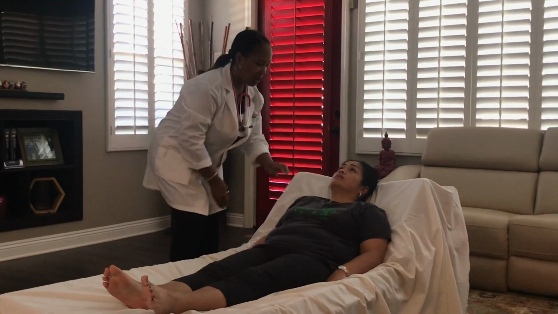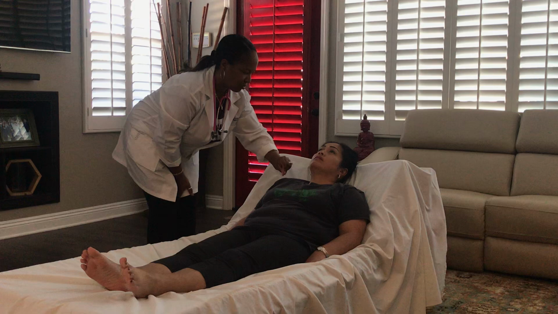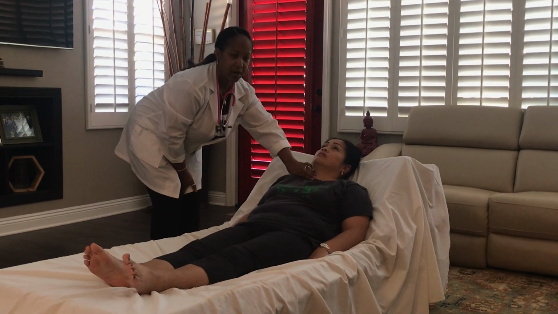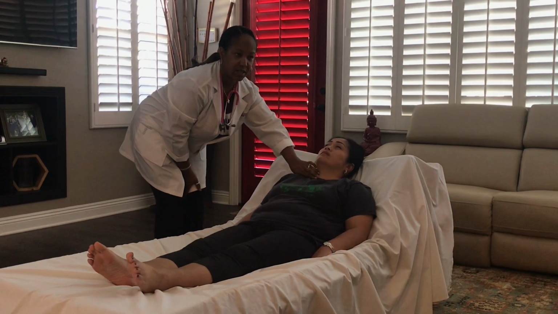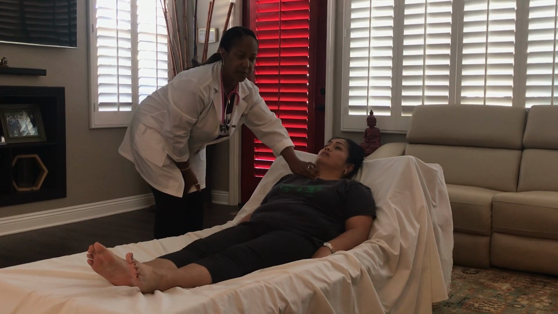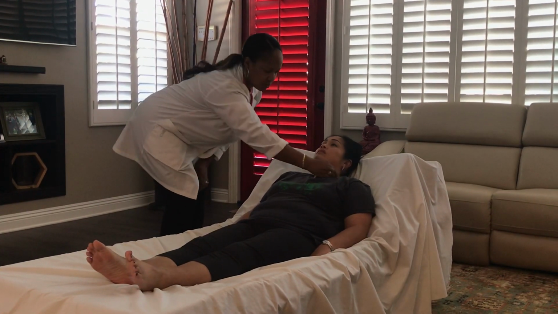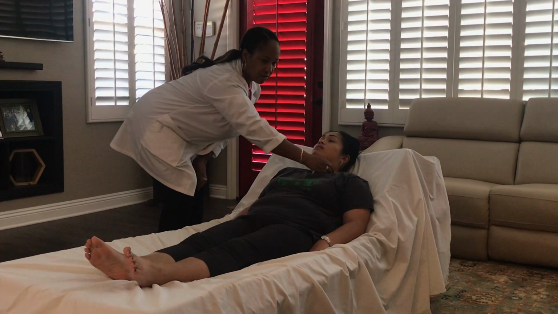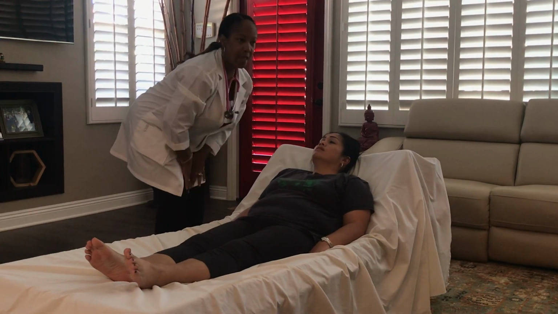Next, I'm going to palpate the carotid artery. My hands are cold, I'm sorry. And I'm feeling for pulsation and feeling for amplitude and upstroke of the carotid artery, which I can feel.